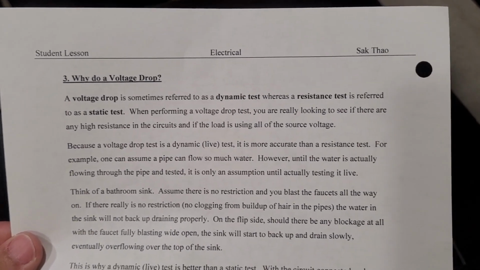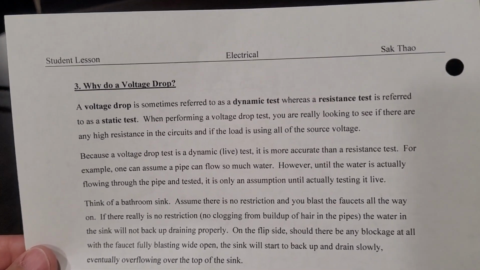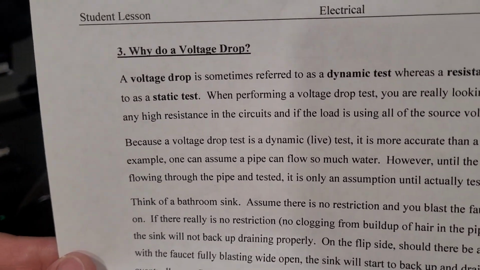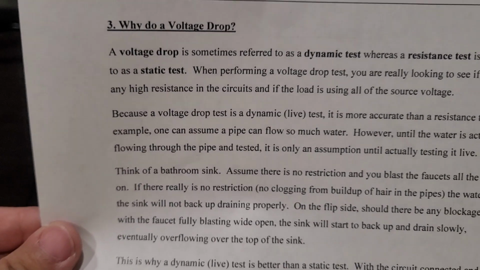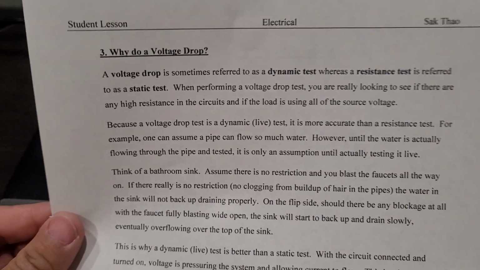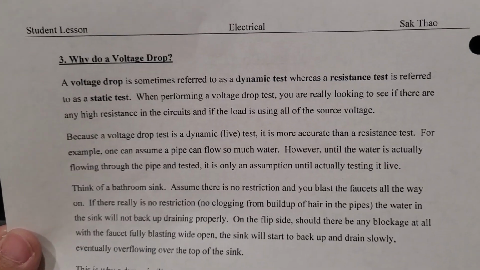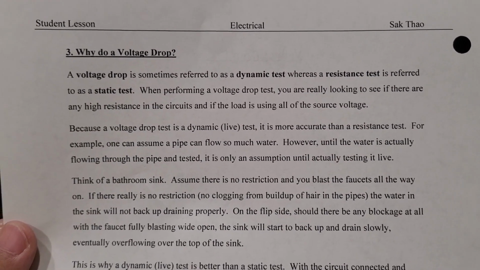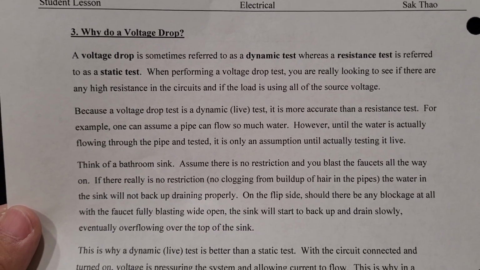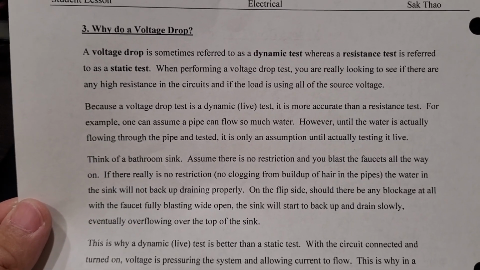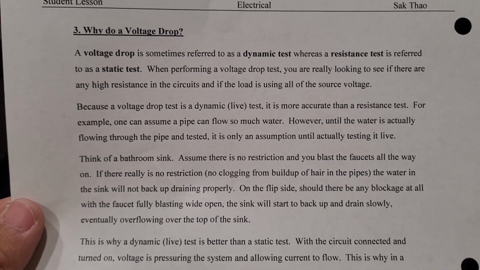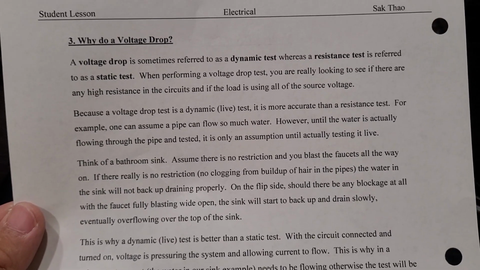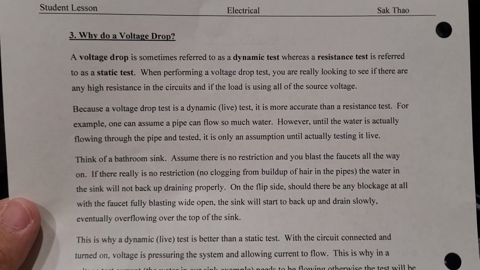Very important. Voltage drop is sometimes referred to as a dynamic test, whereas a resistance test is referred to as a static test. When performing a voltage drop test, you are really looking to see how much voltage is lost or used. But I want you guys to understand that that's not really what the voltage drop test is used to do. Okay, the purpose behind the voltage drop test is to see if there's any resistance at all.